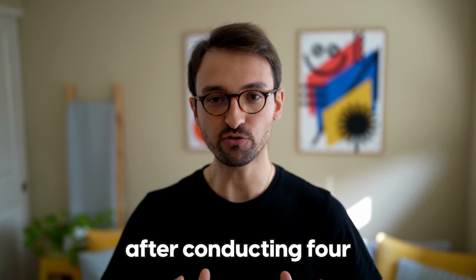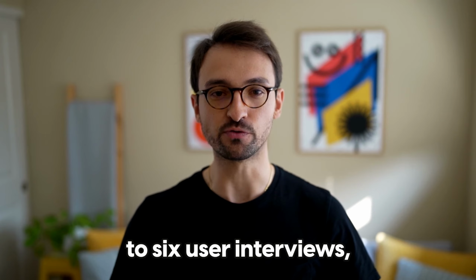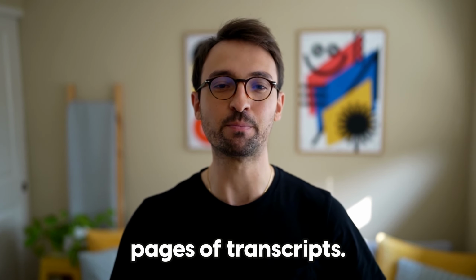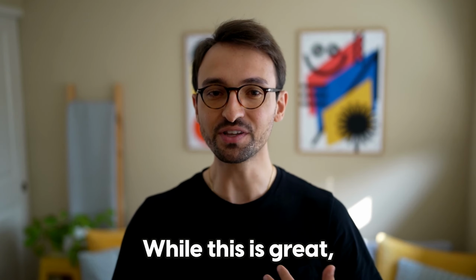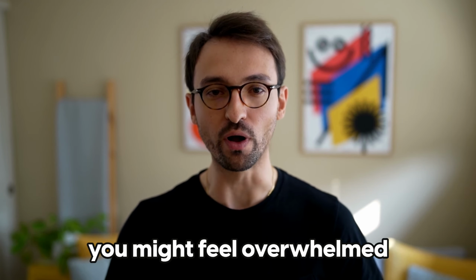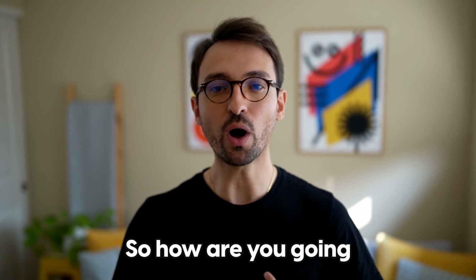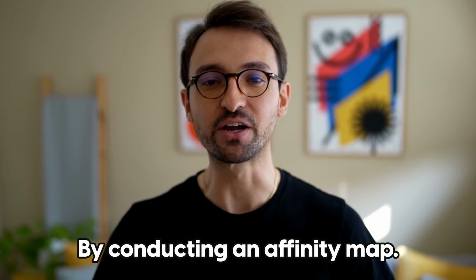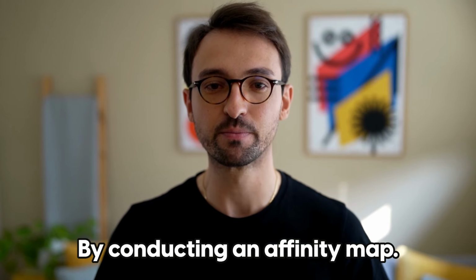So, after conducting 4 to 6 user interviews, you now have a ton of data. You have pages and pages of transcripts. While this is great, you might feel overwhelmed by the quantity of data. So how are you going to organize it all? How are you going to make sense of it? By conducting an affinity map.